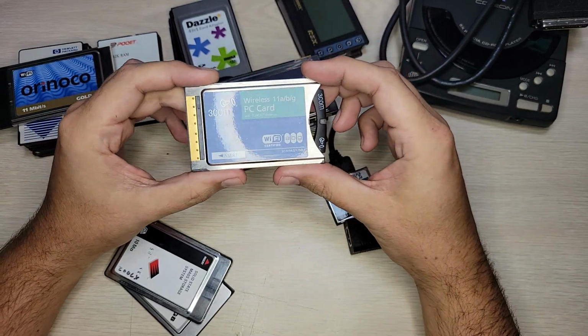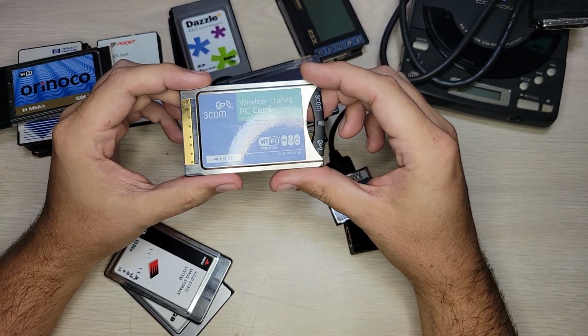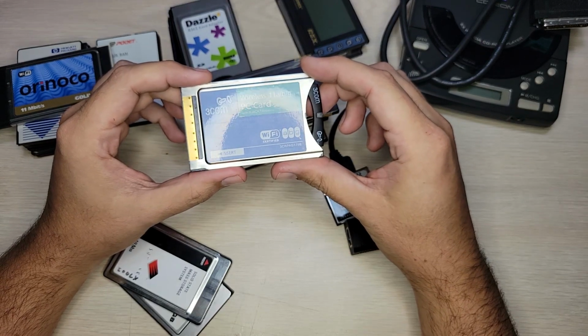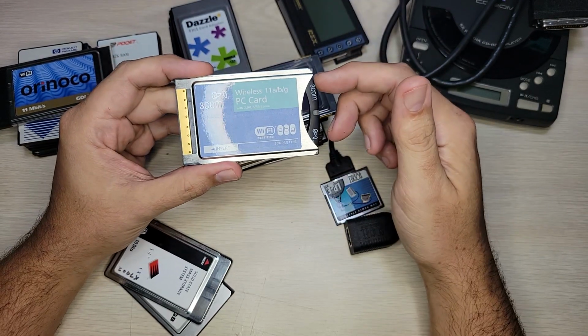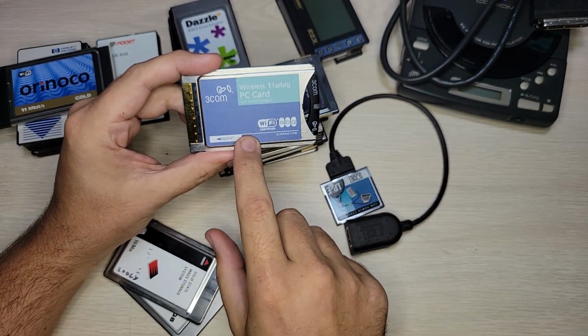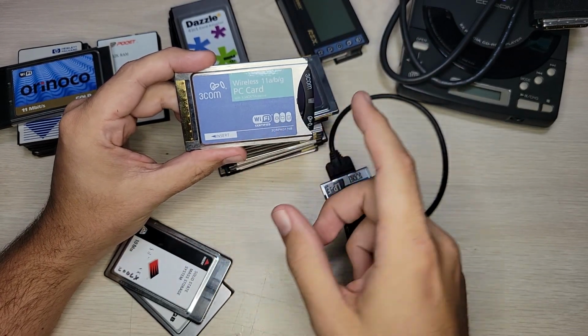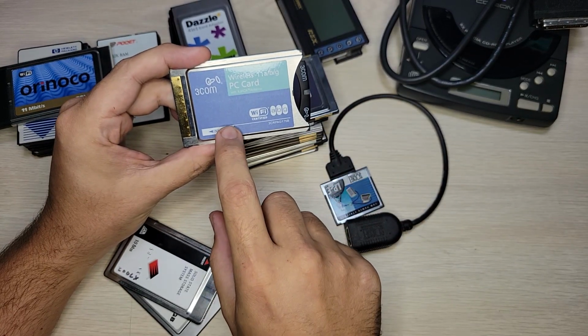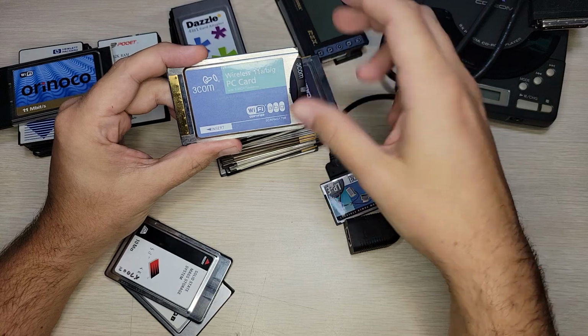I believe what makes this card special is that it's one of the very last Wi-Fi cards that will support older operating systems. So there are actually drivers for this for Windows 2000, and I believe there are drivers for Windows 98 as well. But what makes this special is that it can still connect to WPA2 networks.